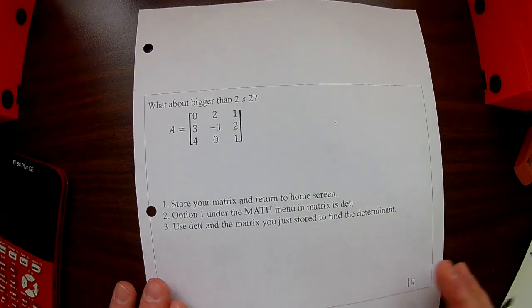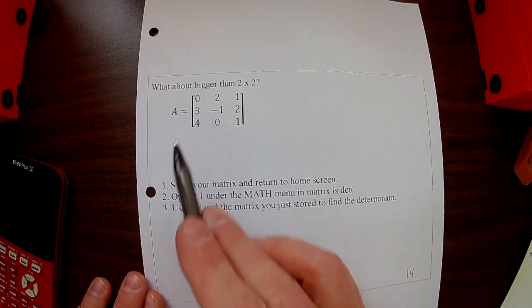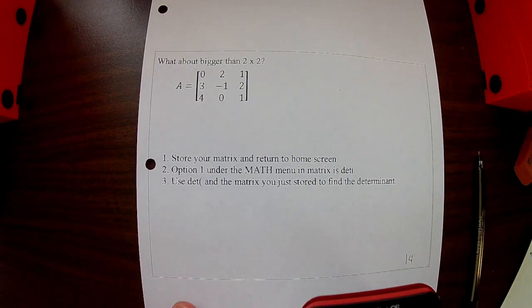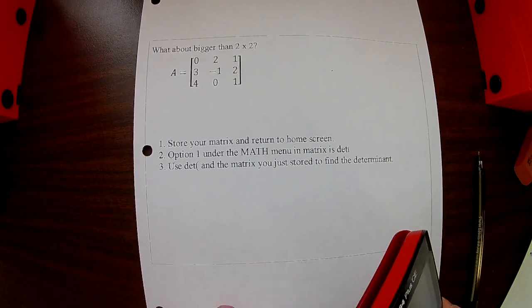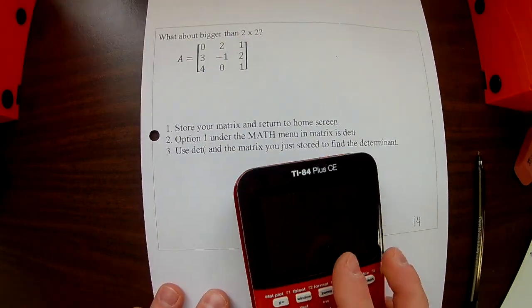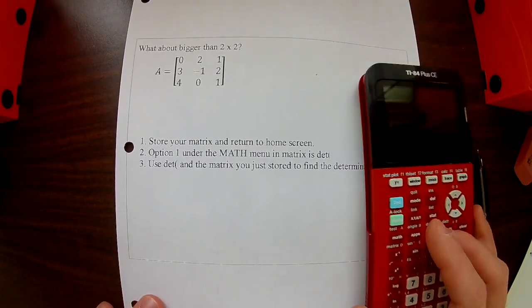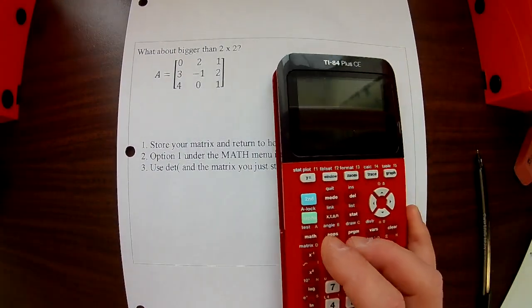Again, don't overcomplicate it. Which, speaking of overcomplicating stuff, finding the determinant of a 3 by 3 matrix, if you really want to see how to do it by hand, you can look in your textbook. Your calculator doesn't actually have that kind of information in it. But your calculator can actually find the determinant of a square matrix. So, steps right down here. I'm just going to run through it with you.